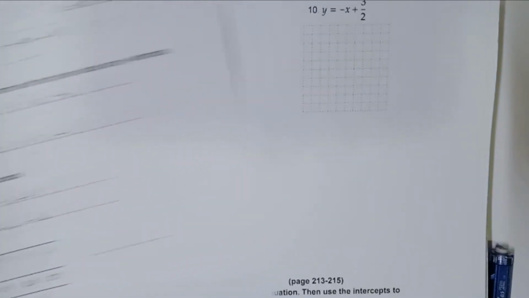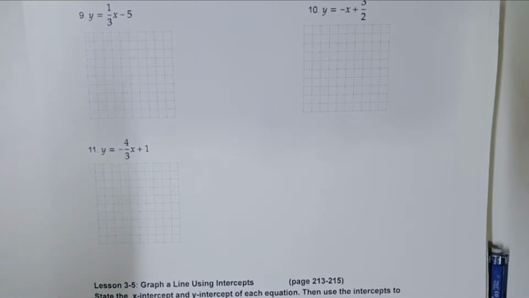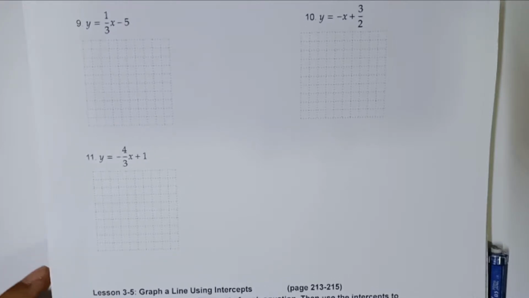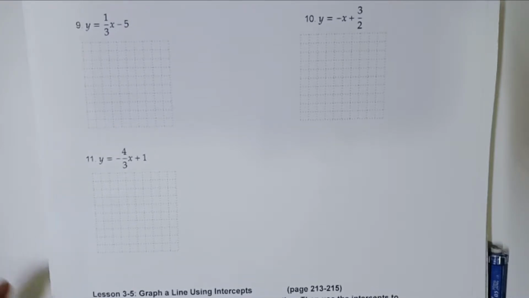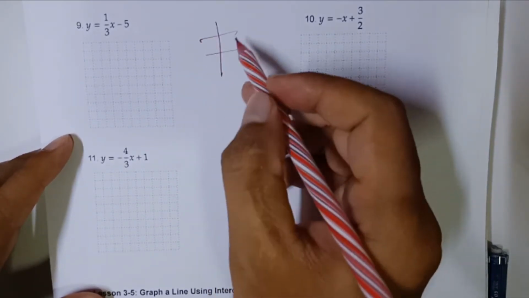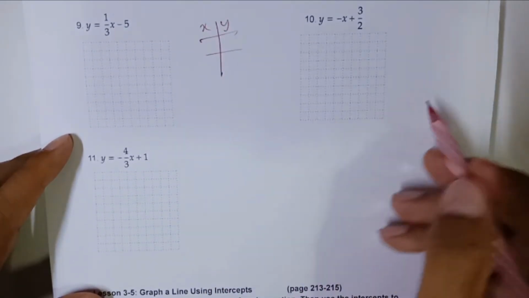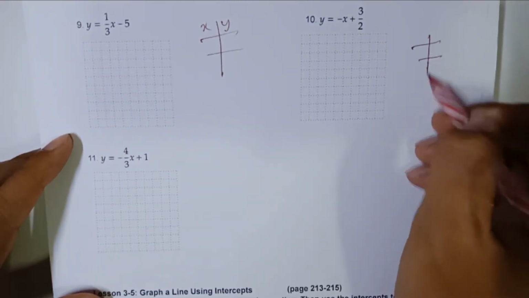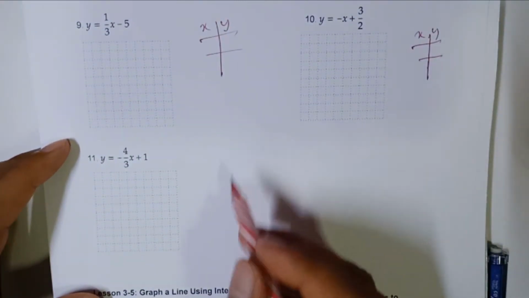Let's move on. Okay, now for number 9, it is graphing. We want to graph the function. So let's try to graph this together. Before you graph a line, you must have at least 2 points. So let's try to identify the pair of points we need to use first for graphing this line.